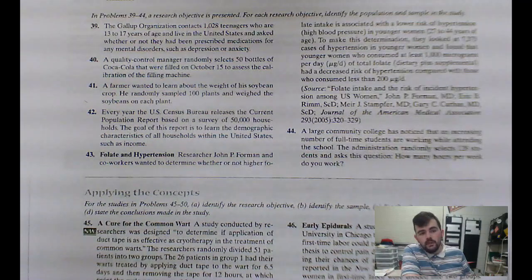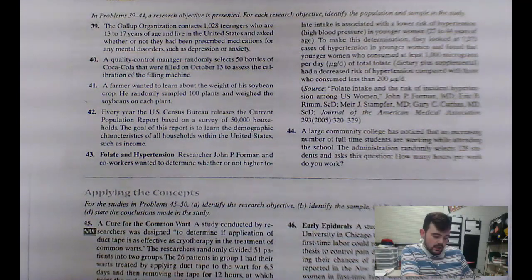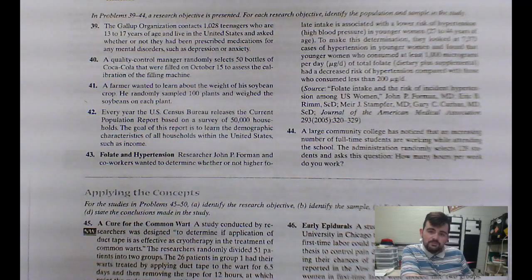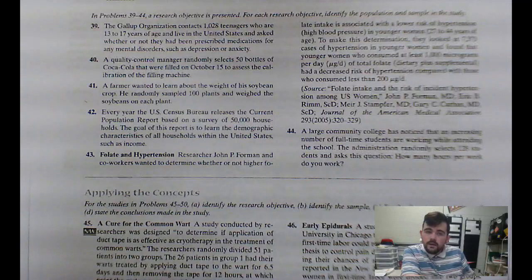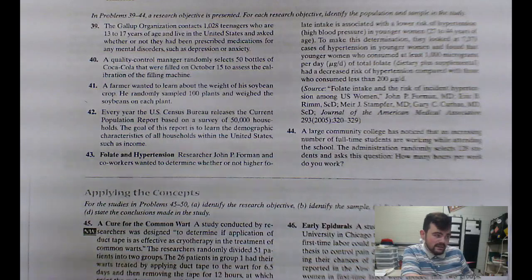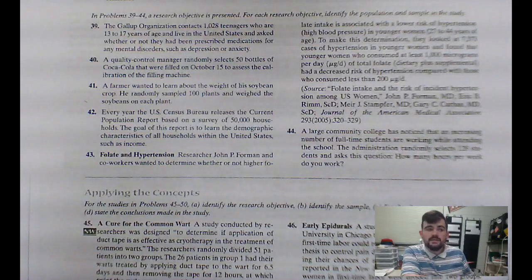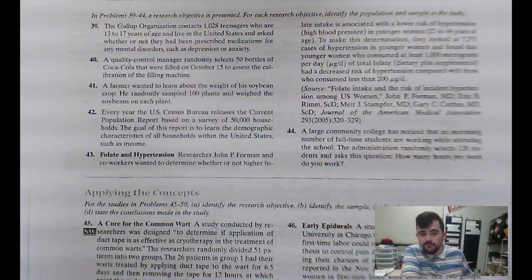Okay, 41. A farmer wanted to learn about the weight of his soybean crop. He randomly sampled 100 plants and weighed the soybeans on each plant. The population would be all of the soybean crops, at least that he owns, because he wanted to learn about the weight of his soybean crop. So it's all soybeans on his farm. The sample would be those 100 plants that he harvested and then weighed. Population, all of that farmer's soybean crops. Sample, the 100 plants that he harvested and weighed.